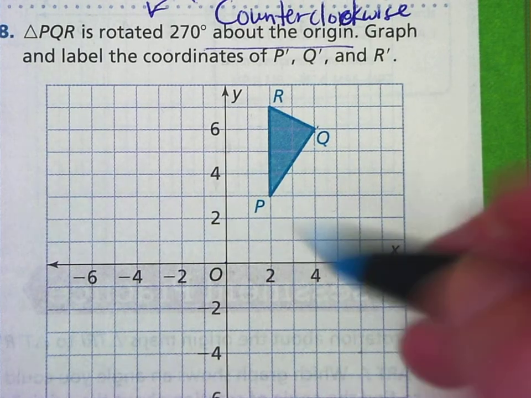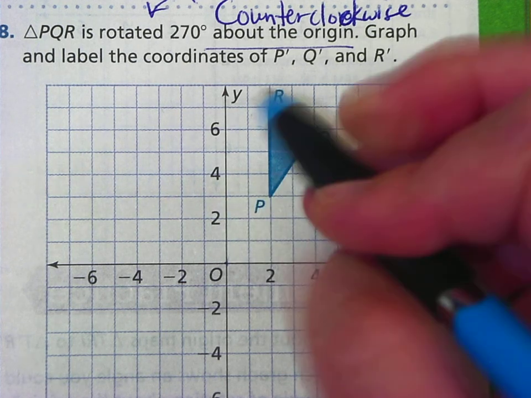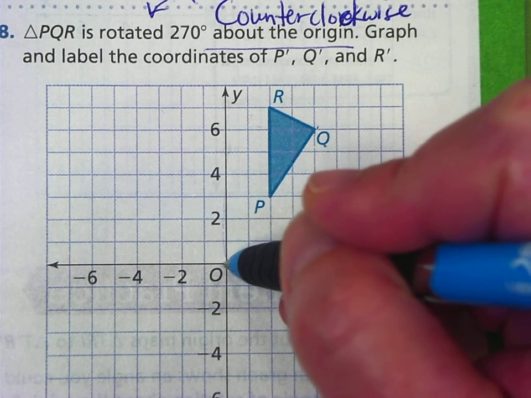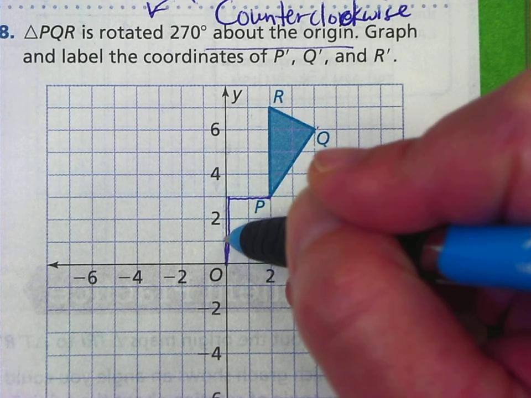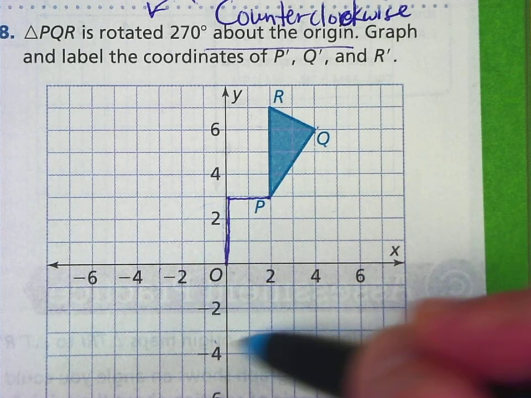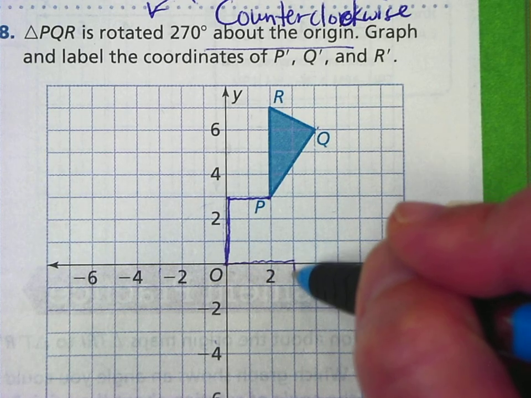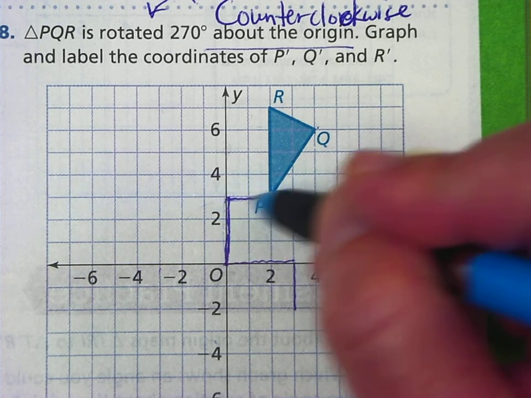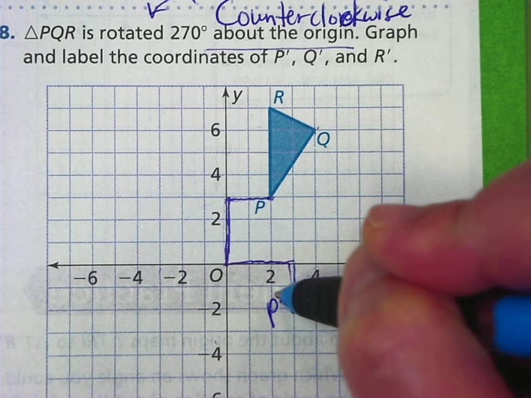Okay, so let's create that L-shaped pattern. If I start on this axis and create the L-shaped pattern for point P, I go over 1, 2, 3 units and out 2. Then I'm going to recreate that here. Over 3 units, out 2. This is where P prime would land.